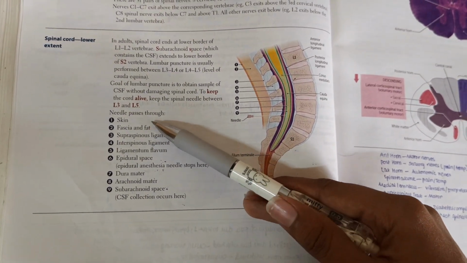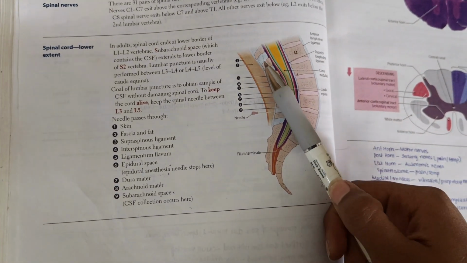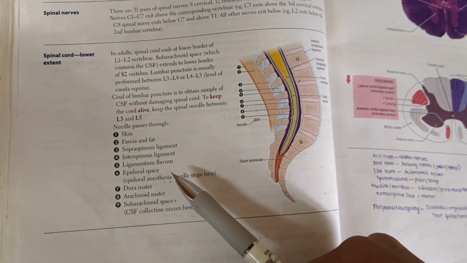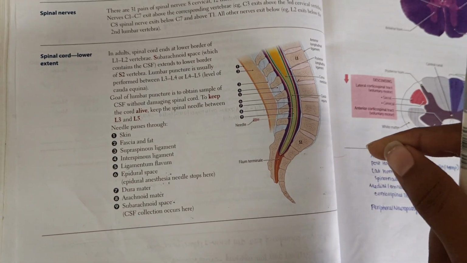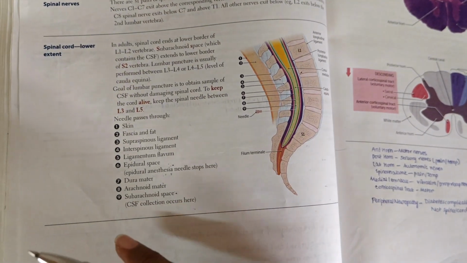Okay, so the needle passing structures are important in this. The first one is skin, next fascia and fat, next supraspinous ligament, next interspinous, next ligamentum flavum, next you go to the epidural space, next dura, arachnoid, subarachnoid. Don't go to pia mater. Last is subarachnoid because in the subarachnoid space you have CSF and you can collect it there.